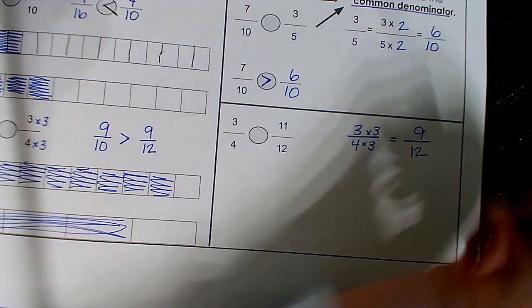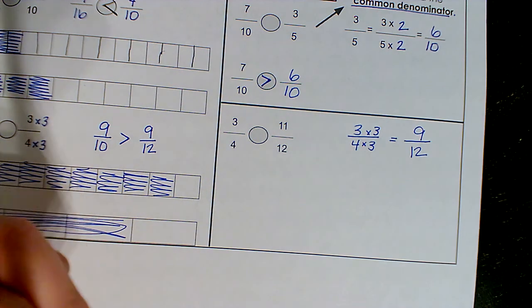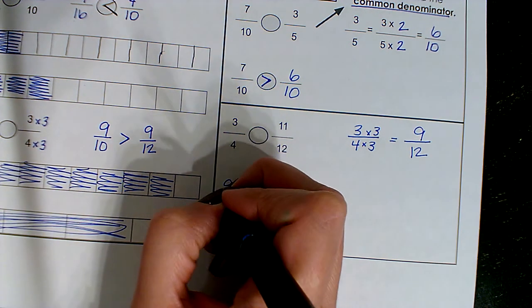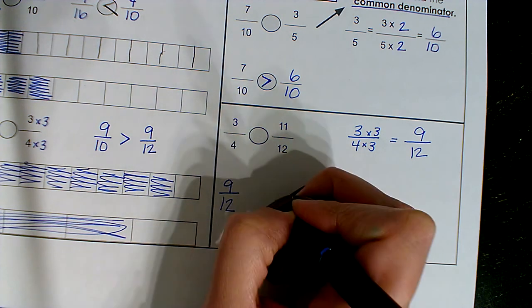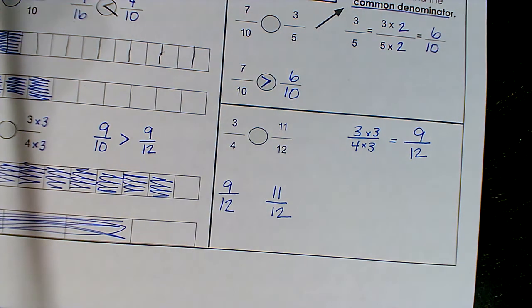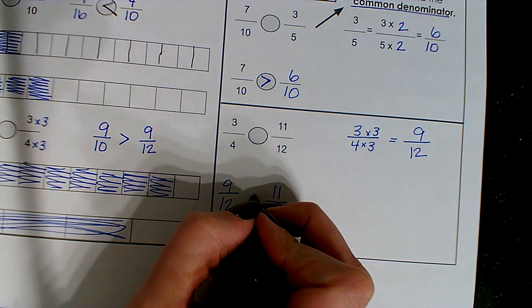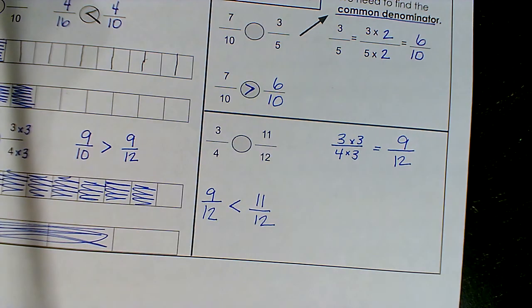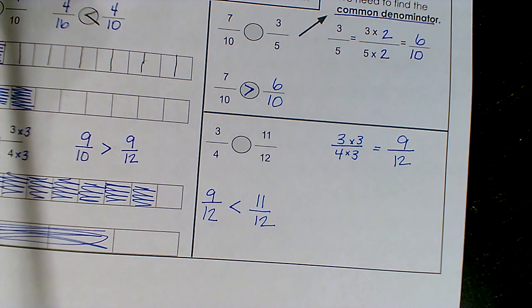And now I have 9/12. So now let's rewrite it to say 9/12 is something than 11/12. Well, I know that 9/12 is less than 11/12, and I can compare my fractions that way.